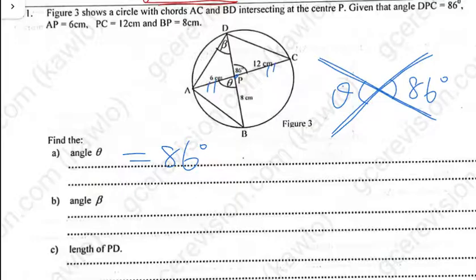So we can use any of the chord properties. So this is what we're going to do. Let's use the chord AB, because normally if P is the center, then the angle theta should be 2 times the angle beta. But from what we are seeing here, we have been told that this P is the center of the circle, but it's not possible that it's the center. If it's the center, then AP should be equal to PC. So we have the angle beta.